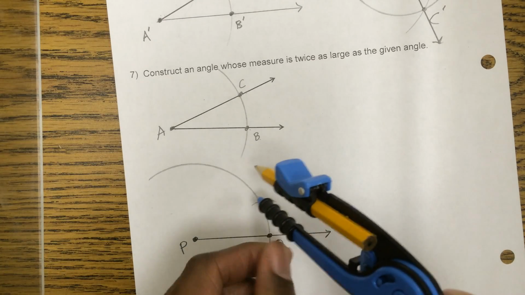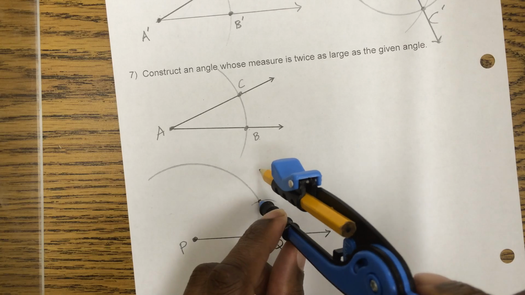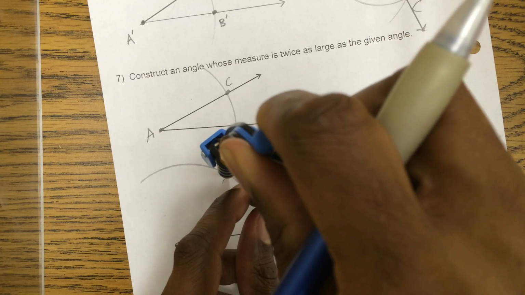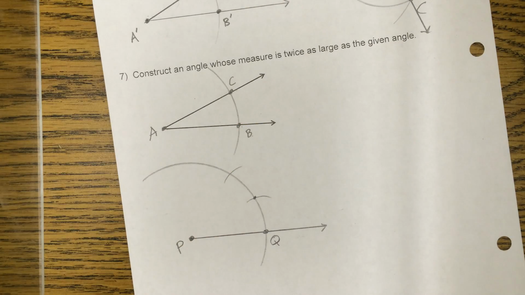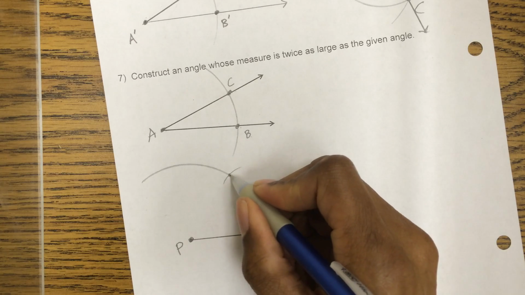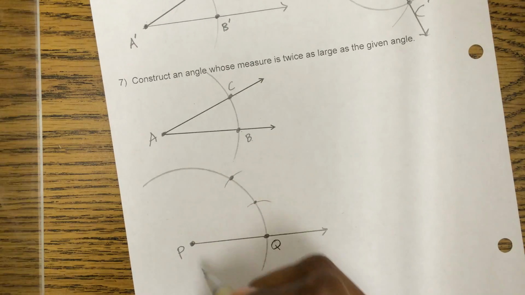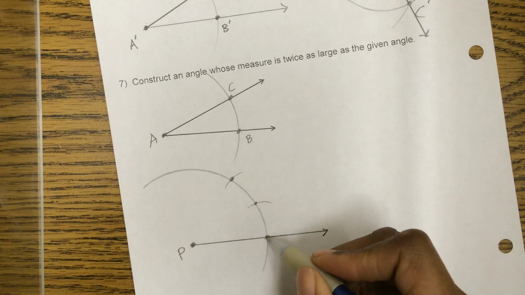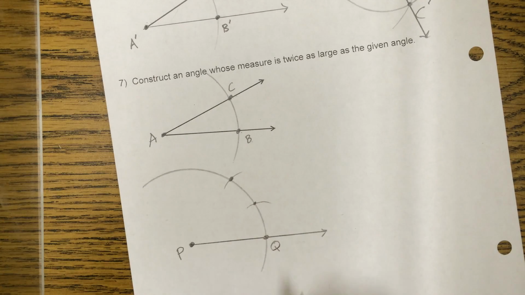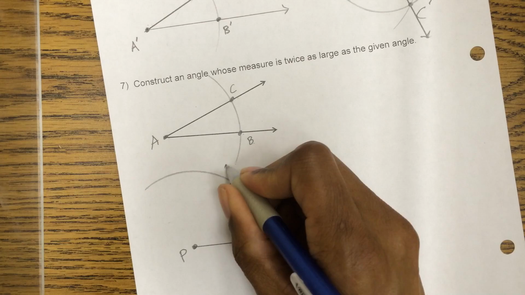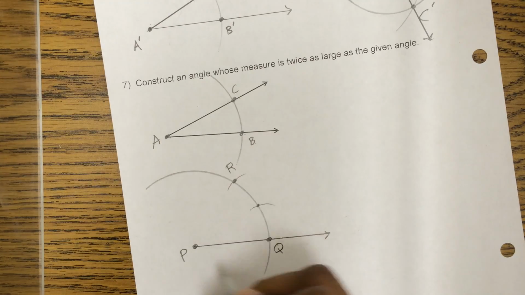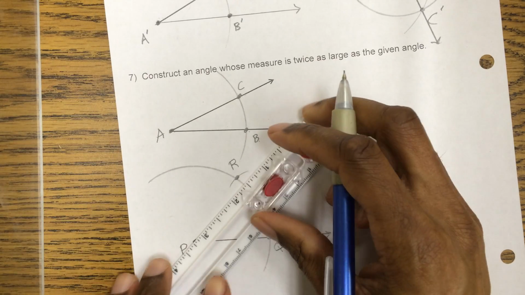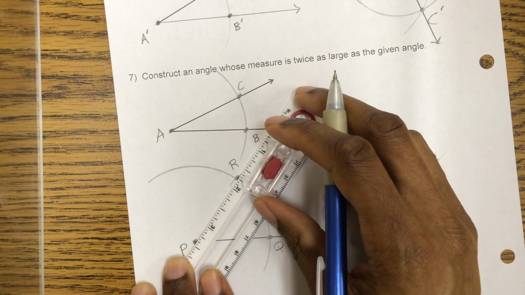I'm going to move the point of my compass to that new location and draw a second small arc intersecting. Okay, now that second small arc is going to show me where the side will be twice as wide as the original. Okay, once, twice. So I'll call this R, it doesn't really matter. But I'm doing QPR right now. If I put my side right here, then the angle will be twice as big.